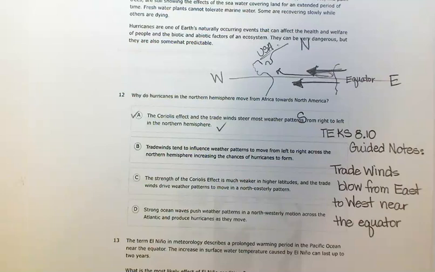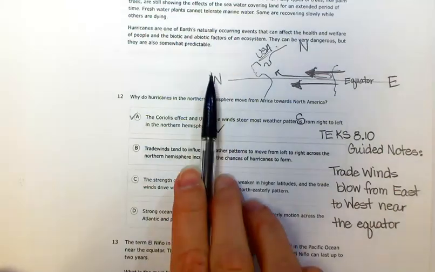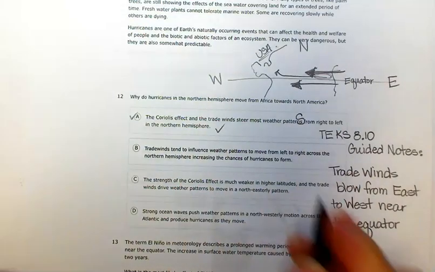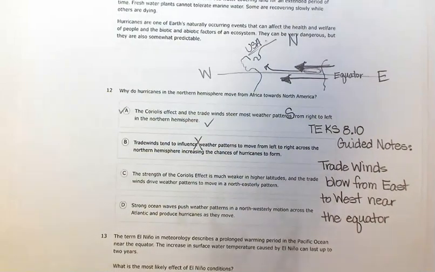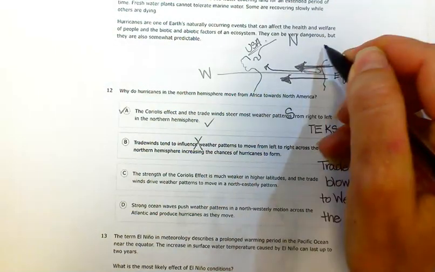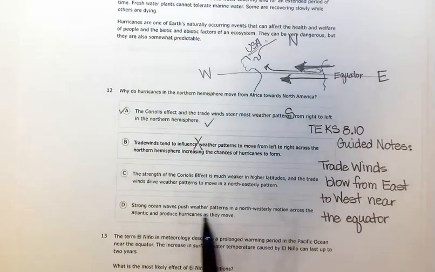So I'm pretty sure that we already know that A is correct, but let's make sure that all the rest of them are incorrect. Trade winds tend to influence weather patterns to move from left to right. No, that's got the trade winds blowing in the wrong direction. The strength of the Coriolis effect is much weaker in higher latitudes. No, that is exactly opposite of what they told us in the reading that we just read. And the trade winds drive weather patterns to move in a northeasterly direction. No. Strong ocean waves push weather patterns in a northwesterly motion across the Atlantic and produce hurricanes as they move.